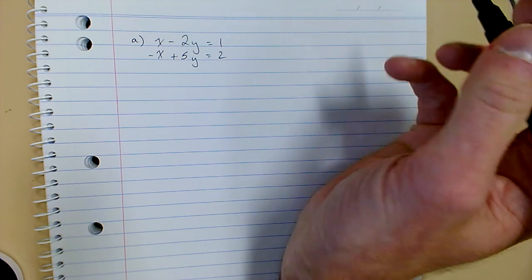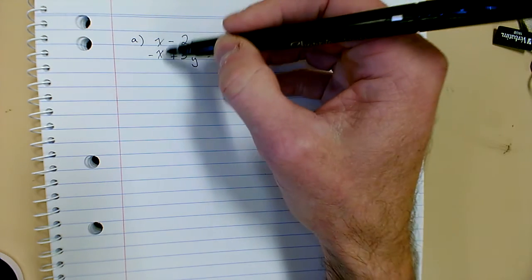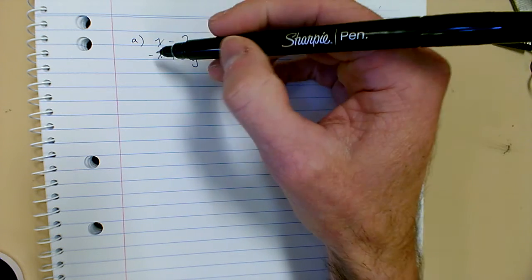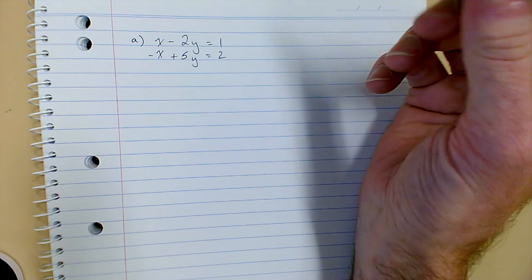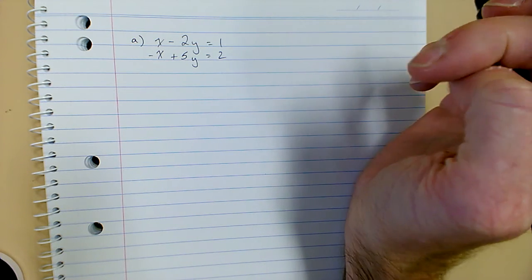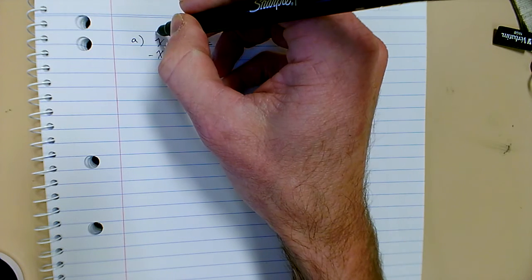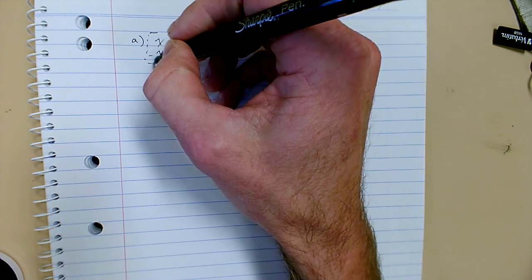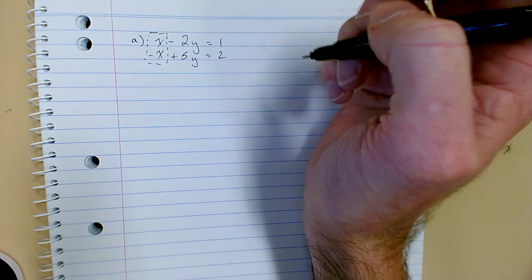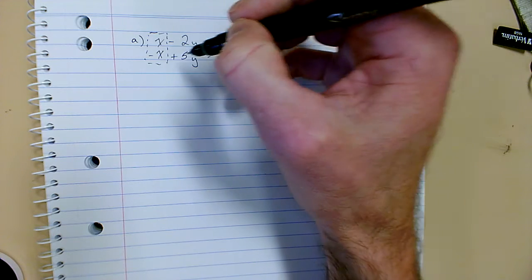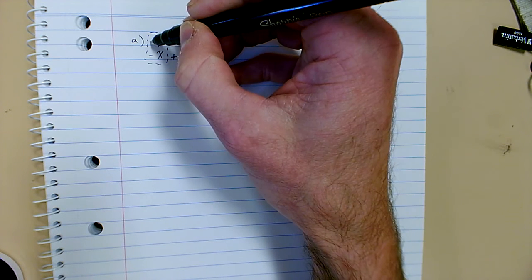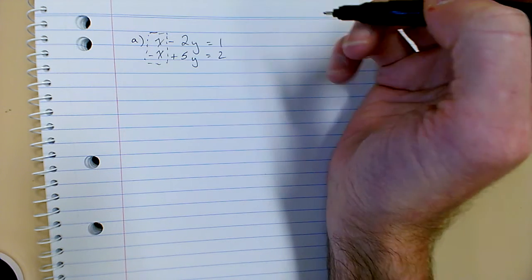A lot of these questions have things pre-lined up for you. My pronumerals, or my variables, that are x are lined up, my y's are lined up, so that's good. The first thing you always need to think about is to look at whichever of the variables you're going to eliminate for. You're going to see if they have the opposite sign or the same sign. So you see here, this is a positive x and this is a negative x.